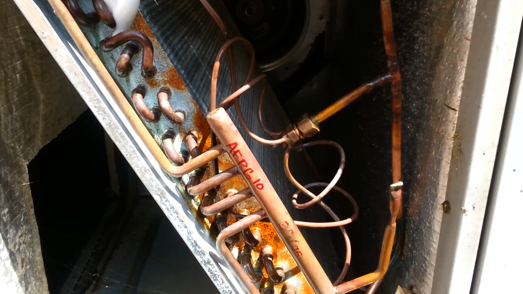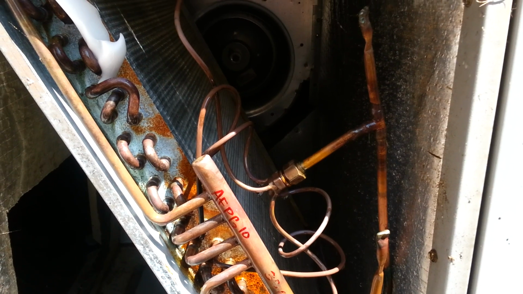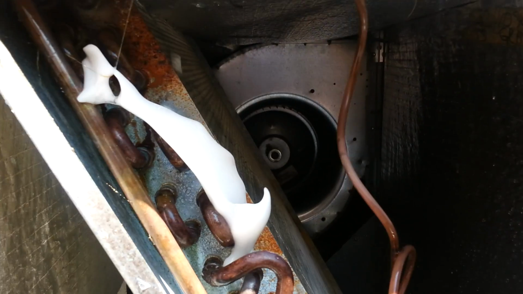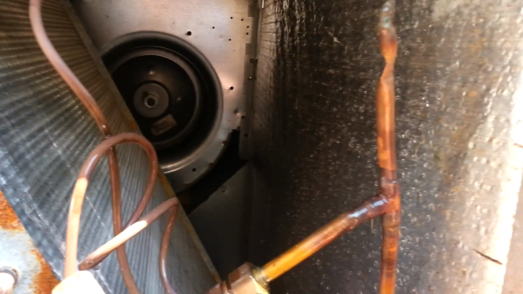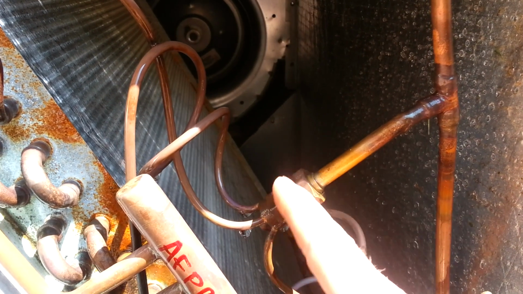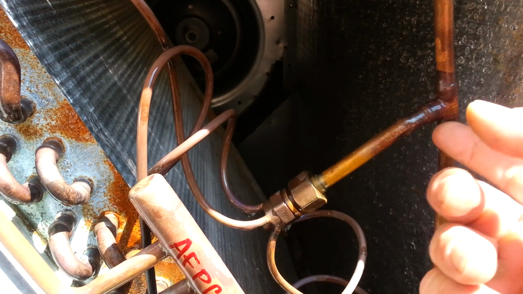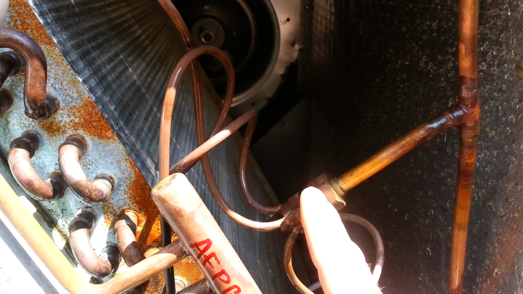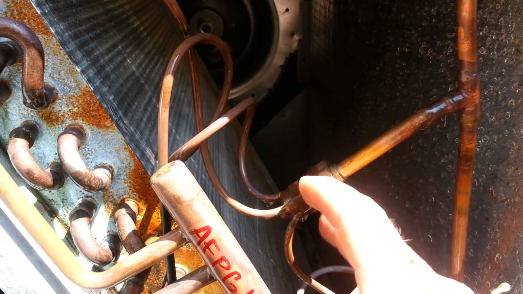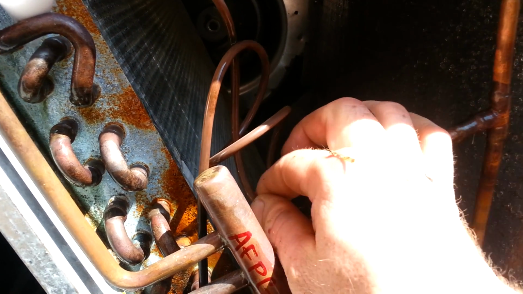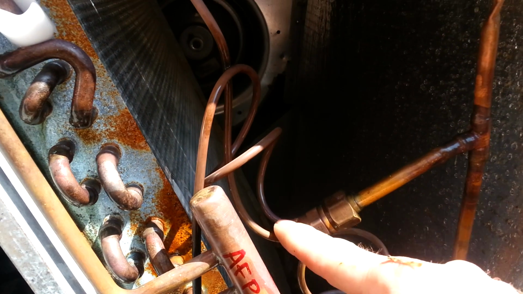Now I get the question a lot, why does the system freeze up when it's low on freon? So we'll use this as an opportunity to show why. See, this is the liquid line right here. It comes to the piston, because this is a piston driven system. So this is supposed to be sending 100% liquid to this device, where the liquid becomes separated, and under high pressure it goes in from a large space into a small space.